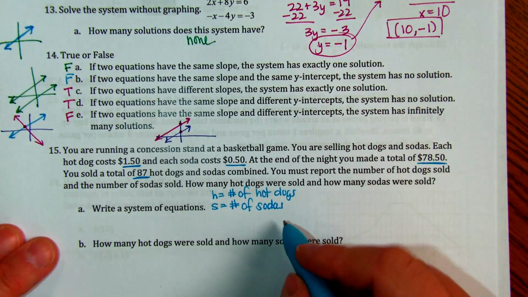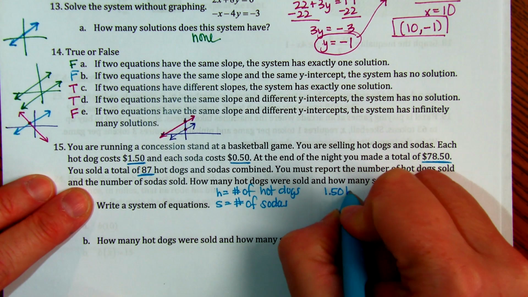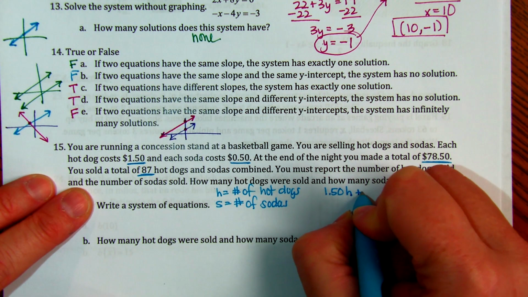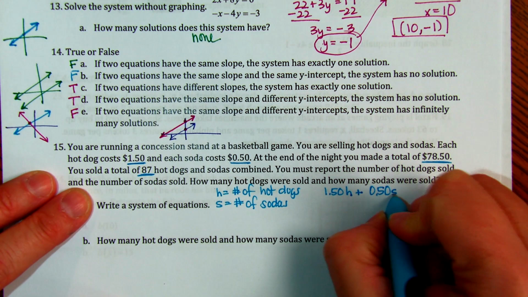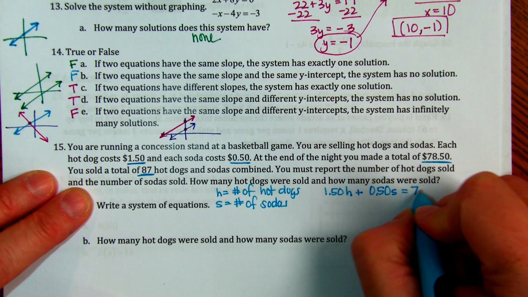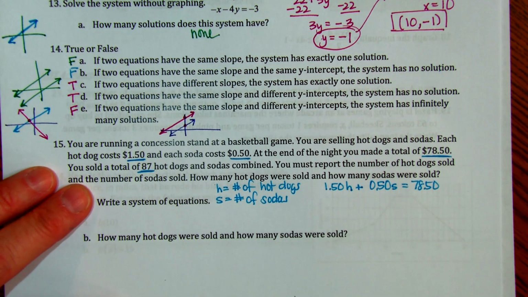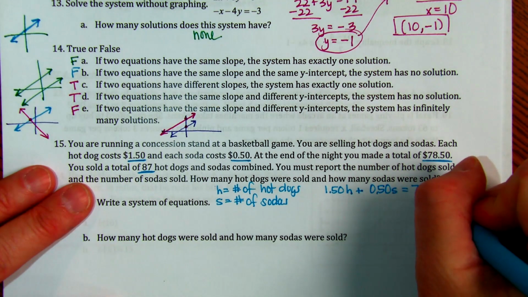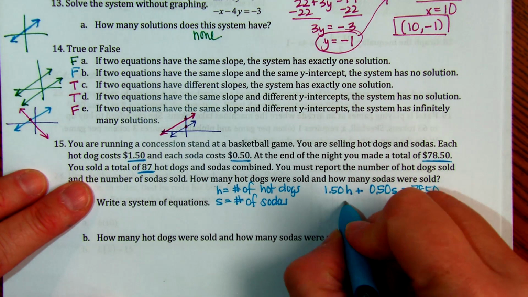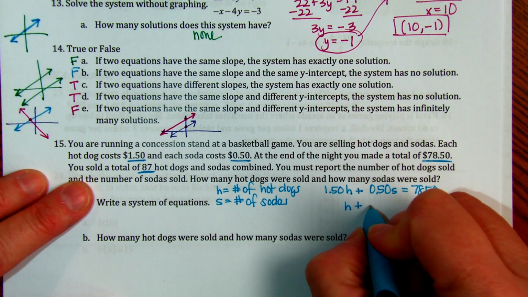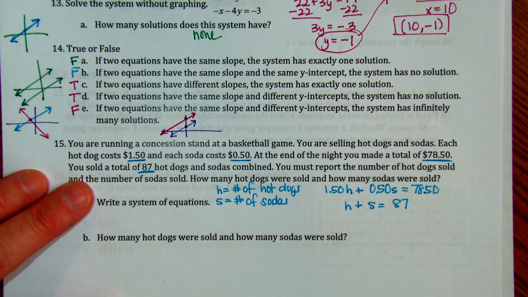So dealing with cost, $1.50 times my hot dogs plus 50 cents per every soda is going to equal a total of $78.50. I need another equation. We're dealing with the numbers. So I know that the number of hot dogs plus the number of sodas has to equal 87.